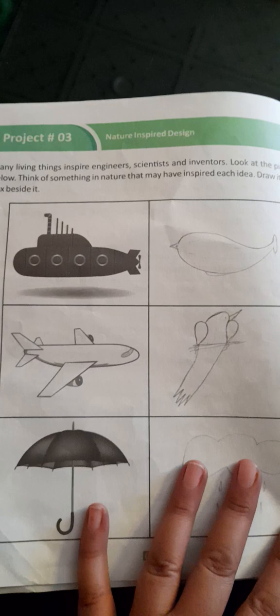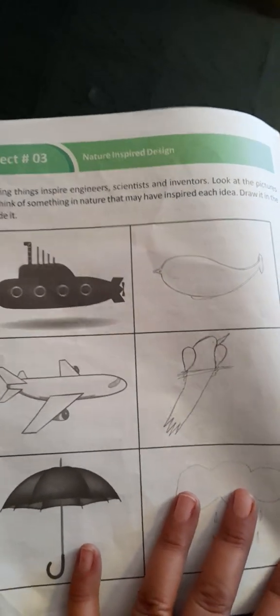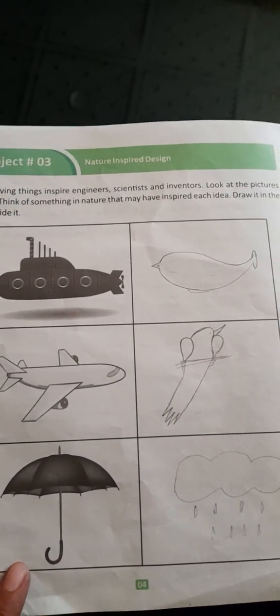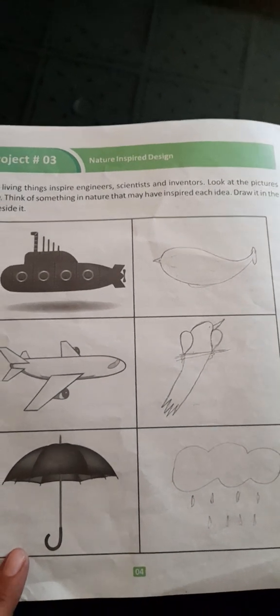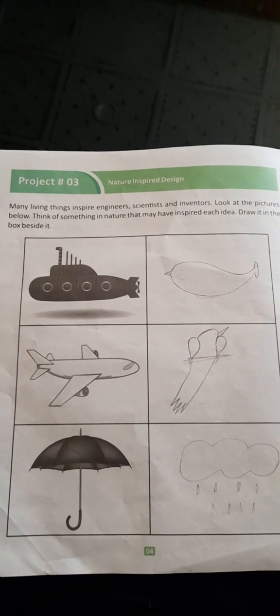Project number 3, that is about nature inspired design. Many living things inspire engineers, scientists, and inventors. Scientists, inventors, and engineers have invented things, and their inventions have some natural inspirations.